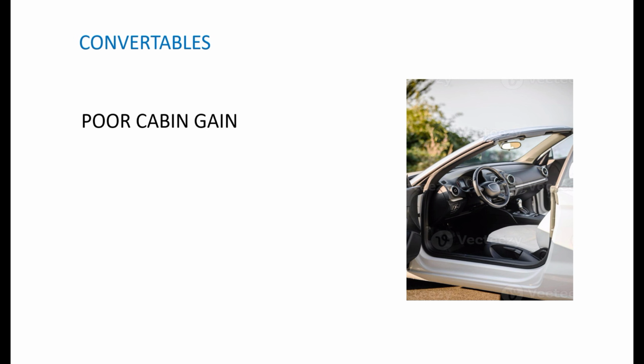And convertibles tend to have poor cabin gain because with the roof up, you tend to get air leakage through the roof seals. The windows tend to be frameless, so you get more air leakage through that compared to a framed window. That type of stuff. And of course, with the roof down, it's all free air. There's no opportunity for the cabin gain effect to develop, right?